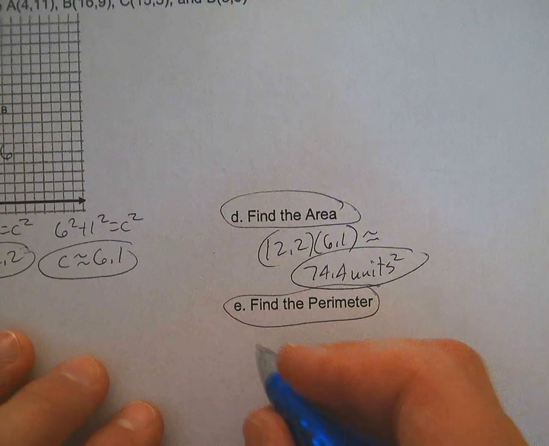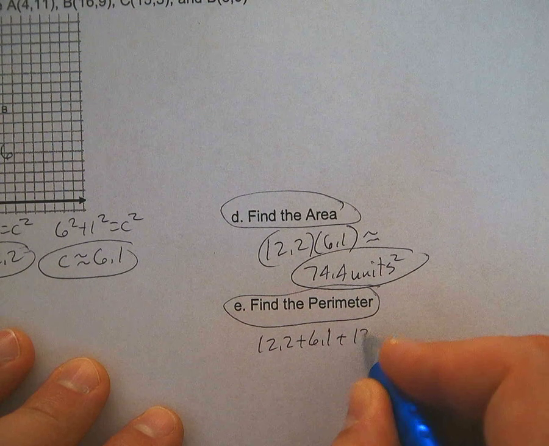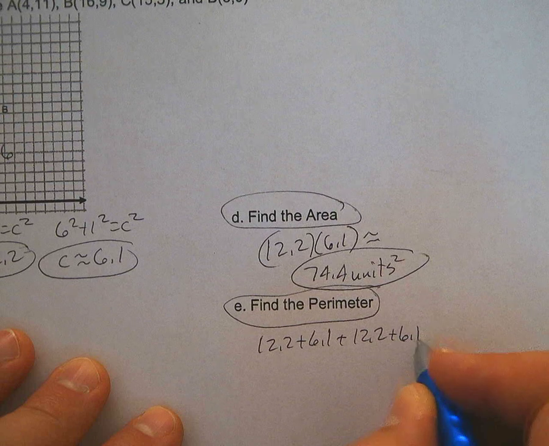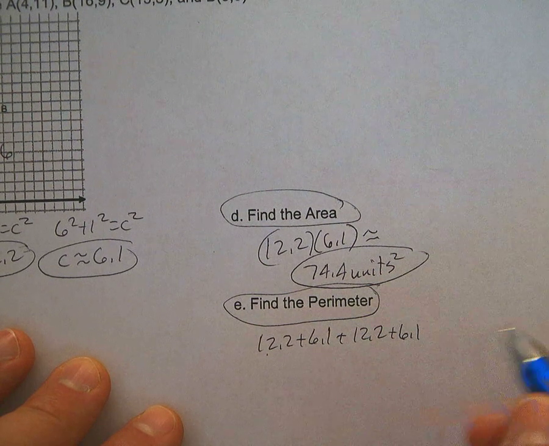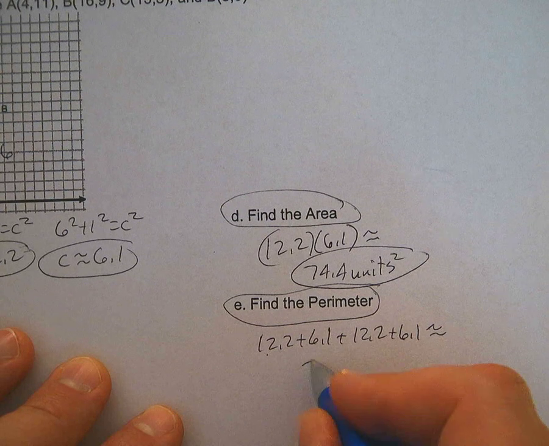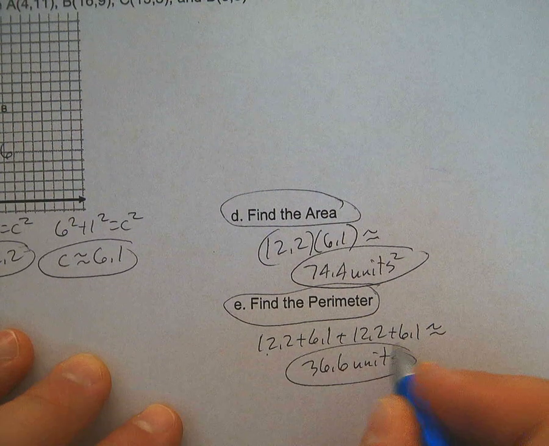And for the perimeter, I add 12.2 plus 6.1 plus 12.2 plus 6.1. I could also multiply 12.2 times 2 and 6.1 times 2, and add them together. And I get 36.6 units. That's the distance around the perimeter.